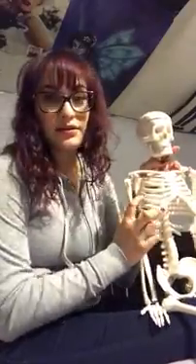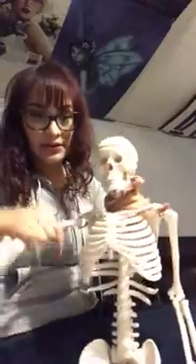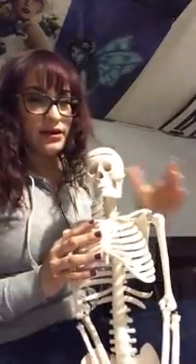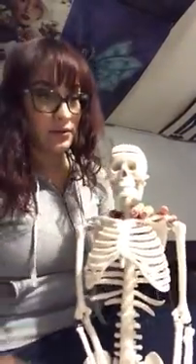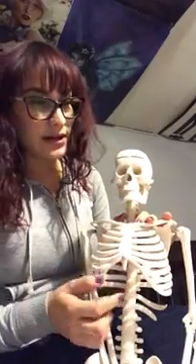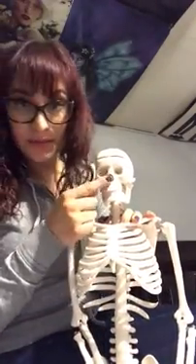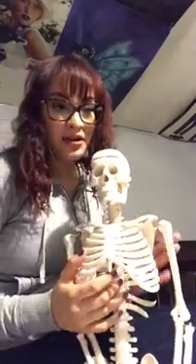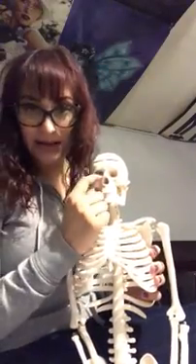So we're going to start with the front of the skull, which is the anterior part. And then I'm going to be pointing out where the bones are. So the nose, right here. The ethmoid bone would be inside the eye socket.